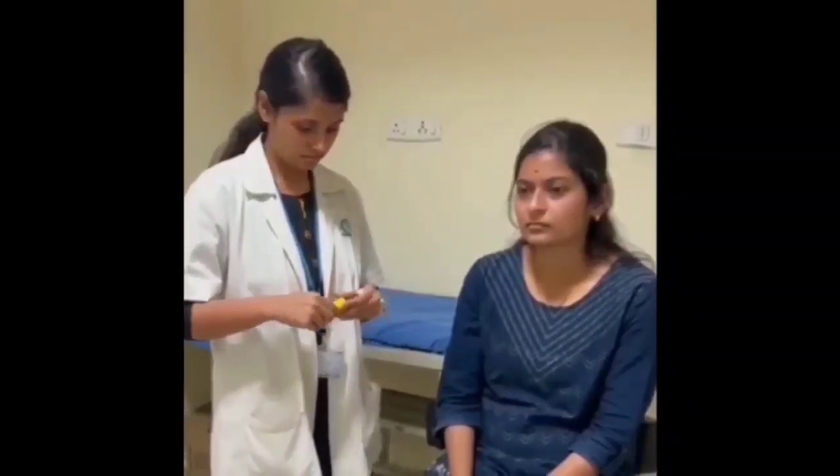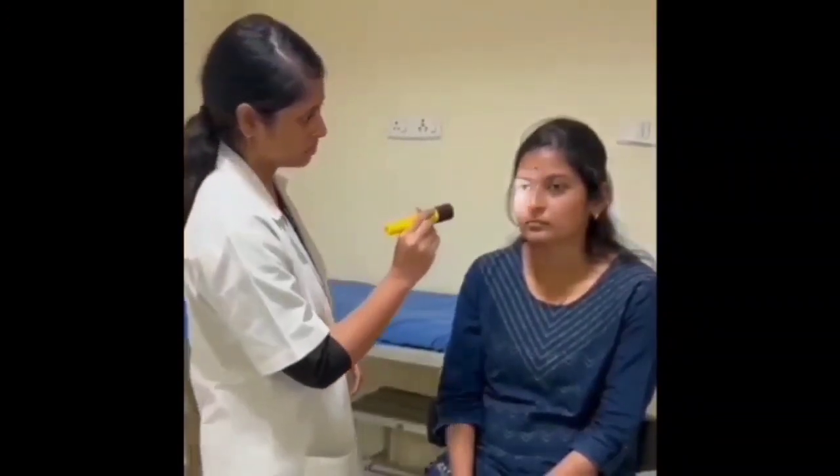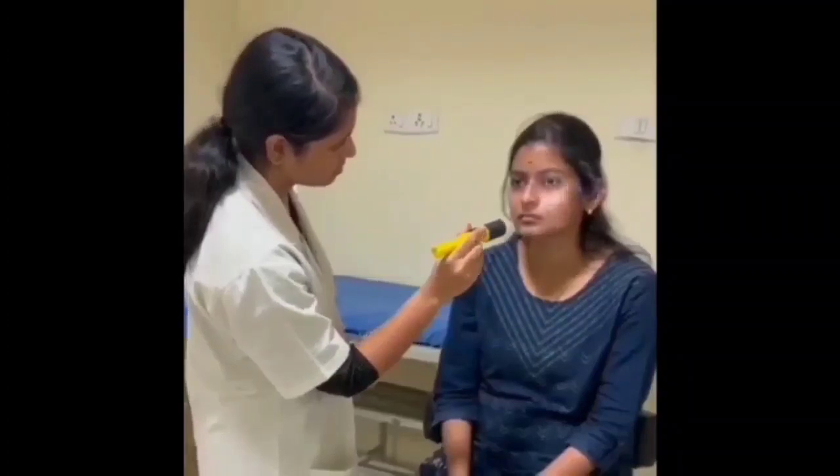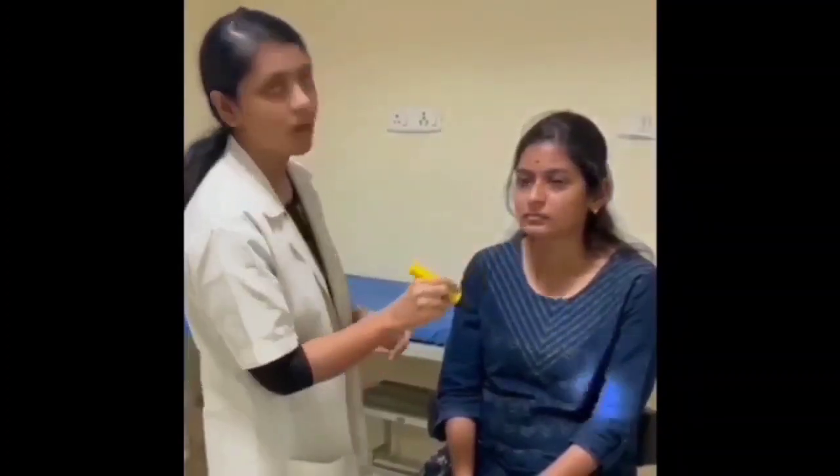Now I am going to elicit direct light reflex. Before eliciting the direct light reflex, I am going to examine the pupil of the patient. I'll start by mentioning both the pupils are of size 2 to 3 mm, circular in shape and reacting to light. Now I am going to elicit direct light reflex. For this, the background should be dim lit.